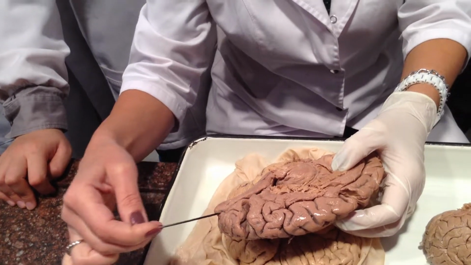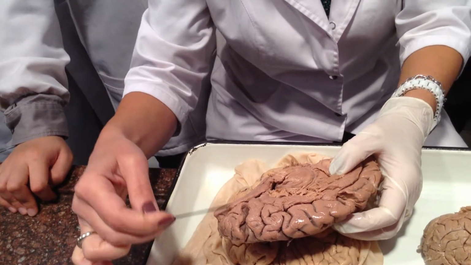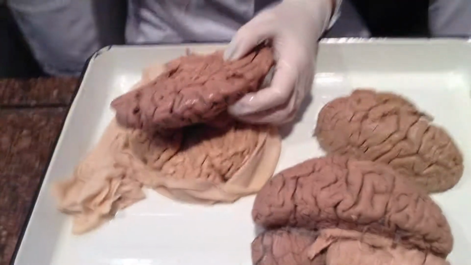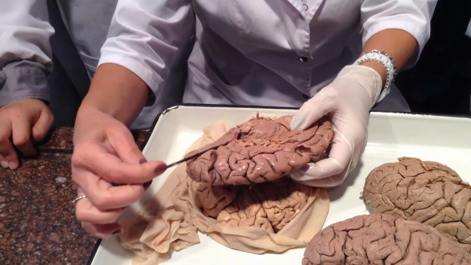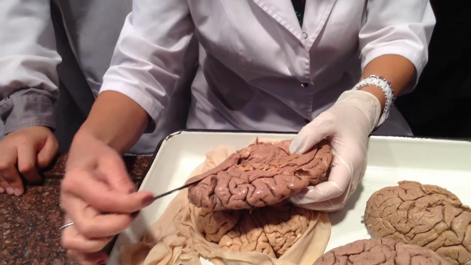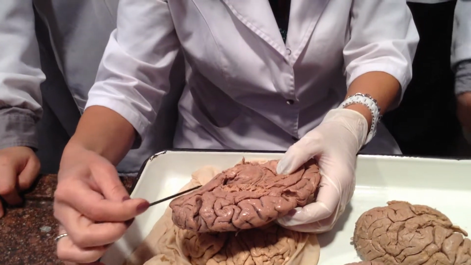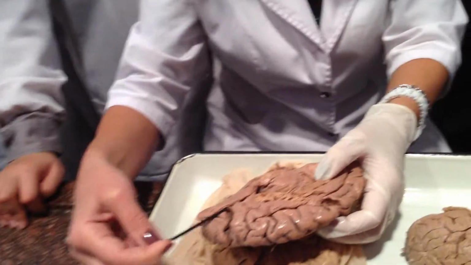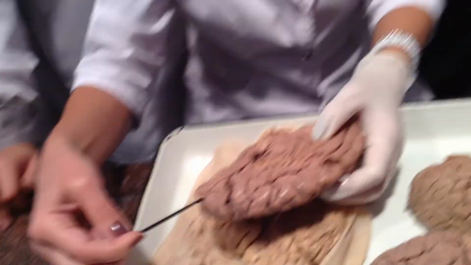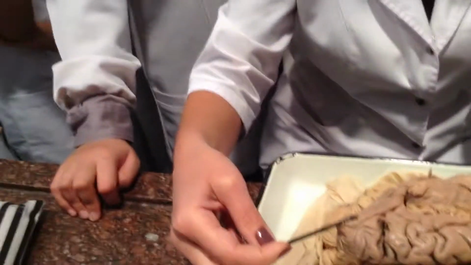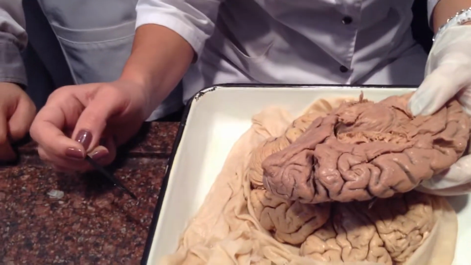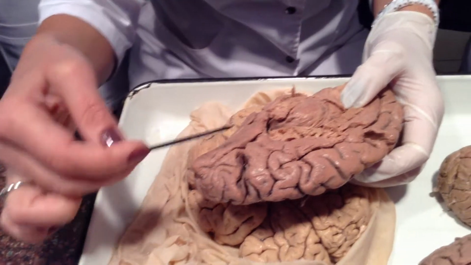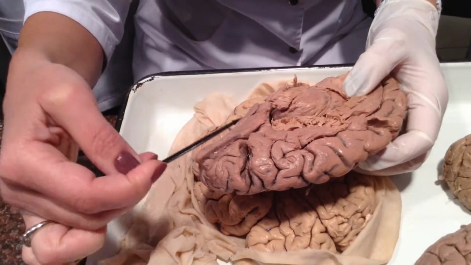Sulcus calcarinus is also a primary groove. Parietoccipitalis, calcarinus, lateralis, and centralis: four primary constant grooves we have. Around sulcus calcarinus, areas 17, 18, 19, is the primary visual cortical center. On the sides of this groove we have the cortical visual center in the occipital lobe, on the medial surface.